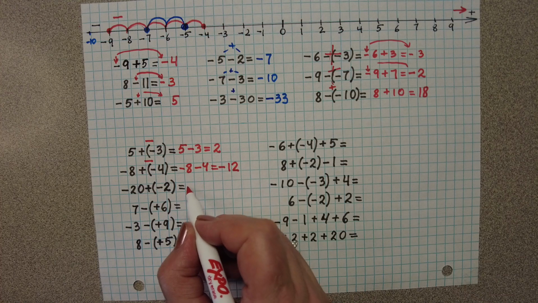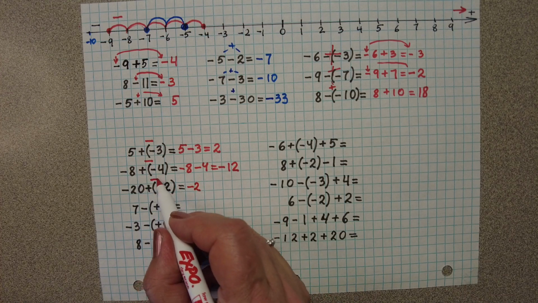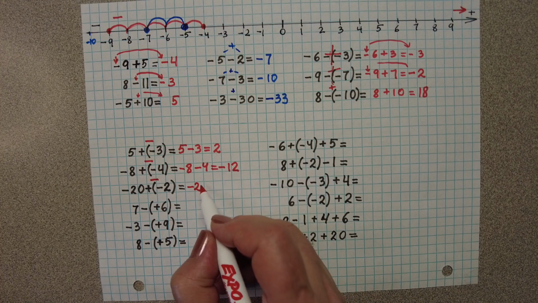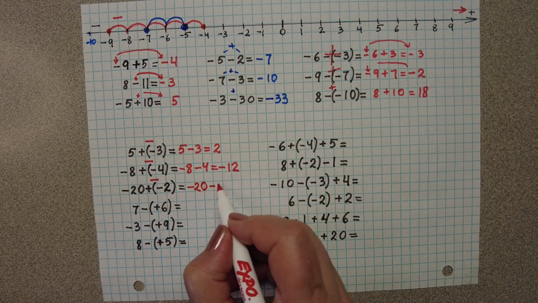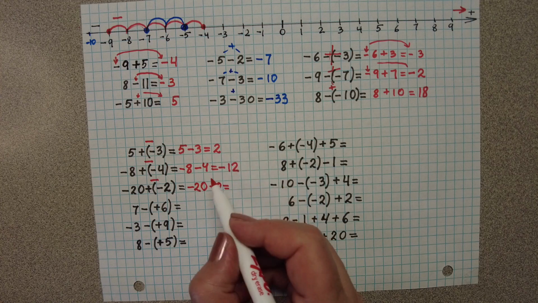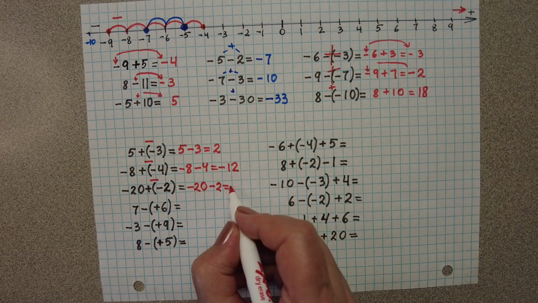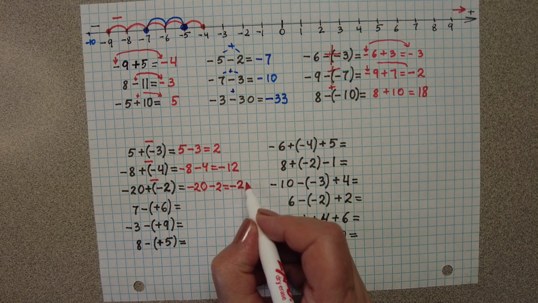Negative 20 plus minus, always minus wins. Negative 20 minus 2 equals, both are negative. What do we do? We add the numbers, but it will always be negative. 20 plus 2 is 22.